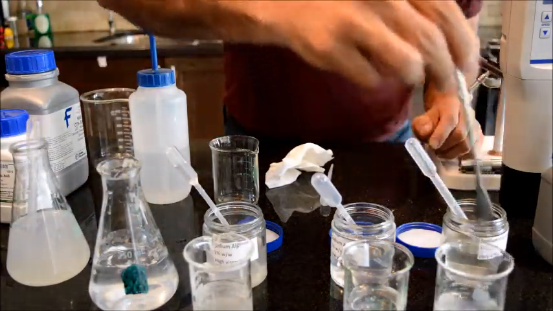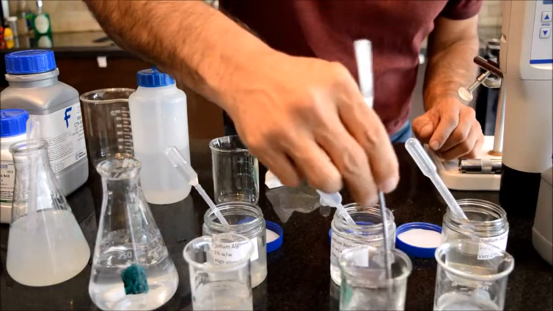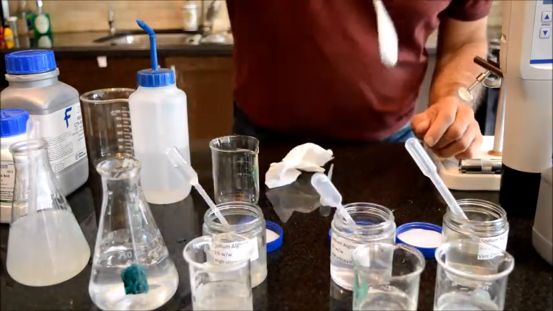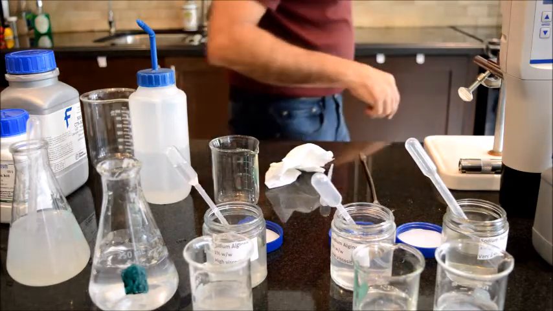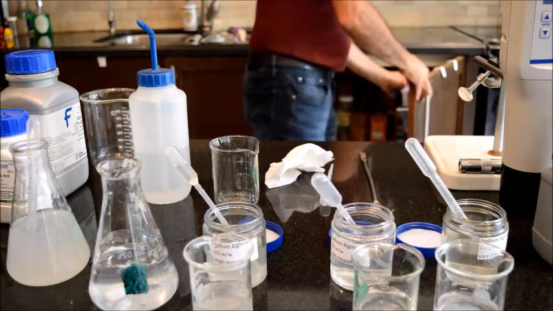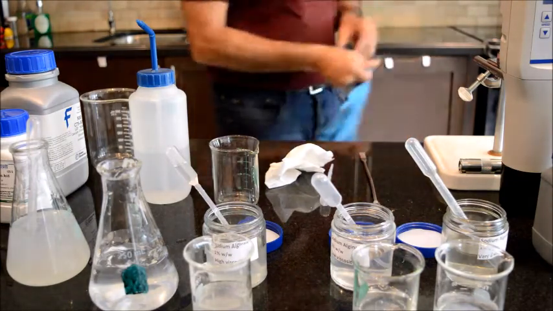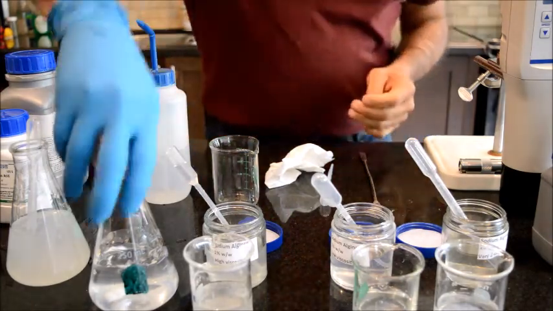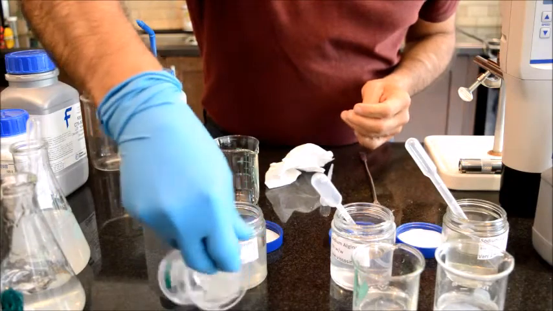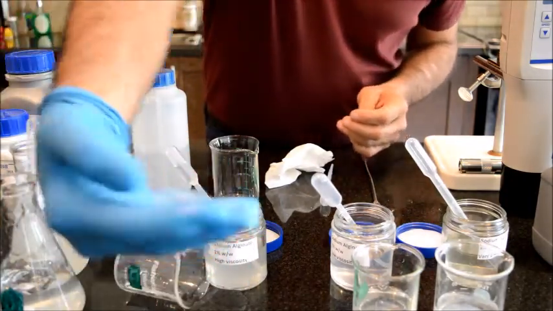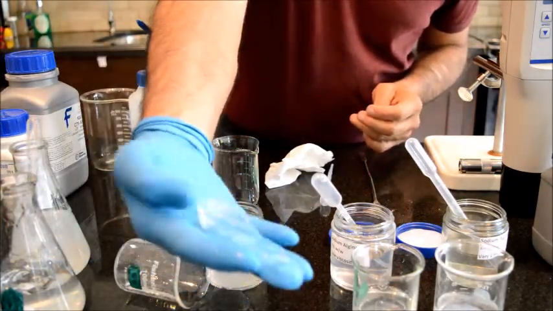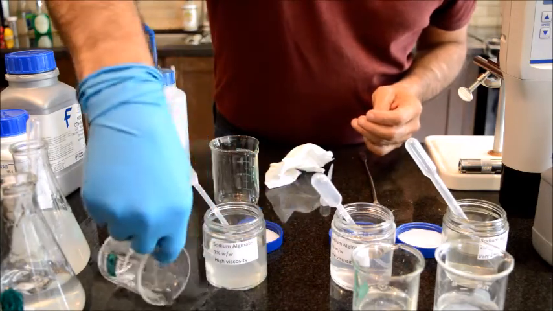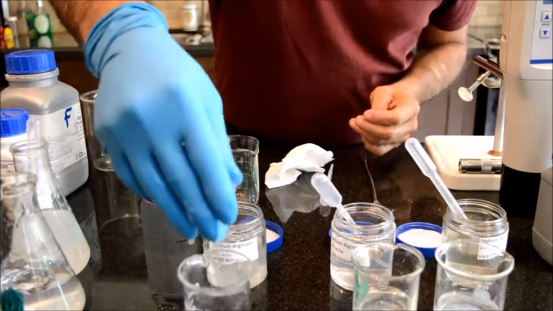We can actually lift it up. I'm going to mix this one, mix that one. And I think I'm going to grab a glove. I don't want to touch this stuff. And so this is like a goo, like a solid goo, and you can actually play with it. It's like a Play-Doh of some sort.